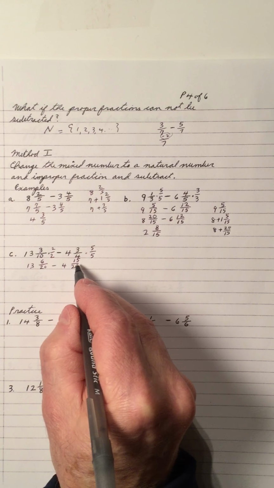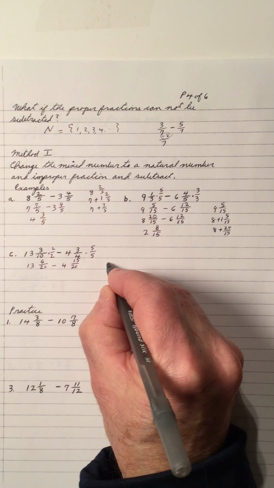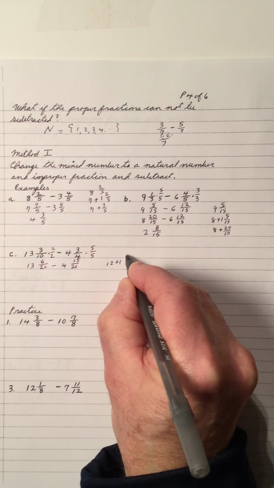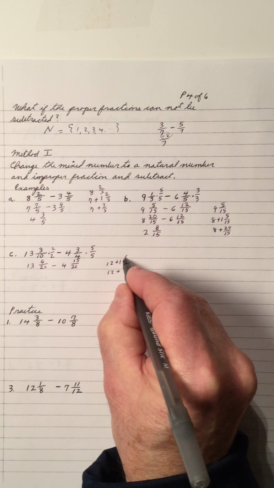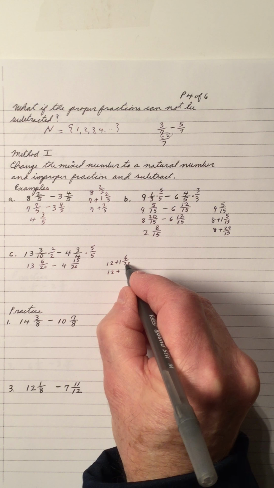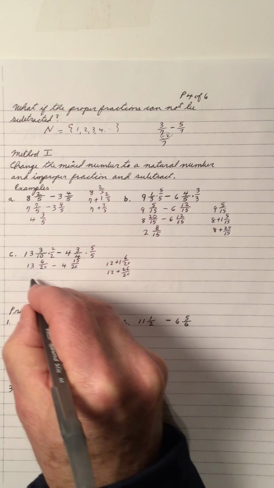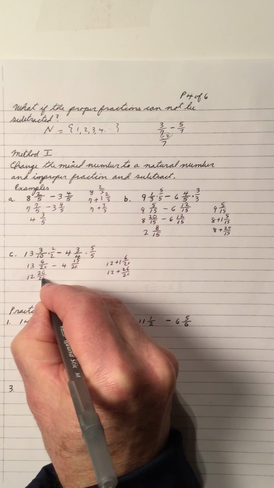6, subtract 15, can't do it. So, if you think about 13 is 12 plus 1 and 6 over 20. 12, 1 and 6 over 20 is 1 times 20. It's 20 plus 6 is 26 over 20. So that gives you 12 and 26 over 20.